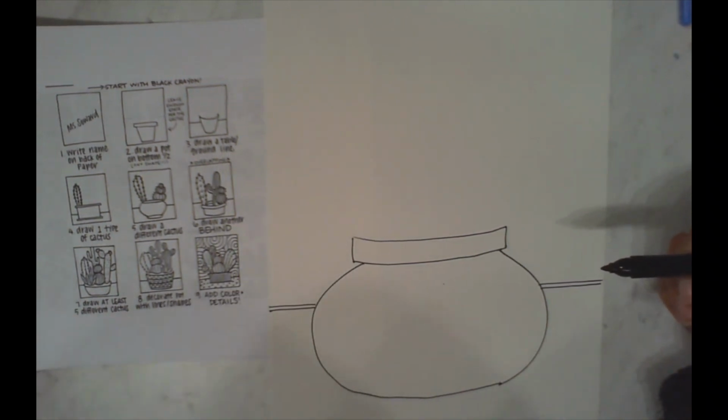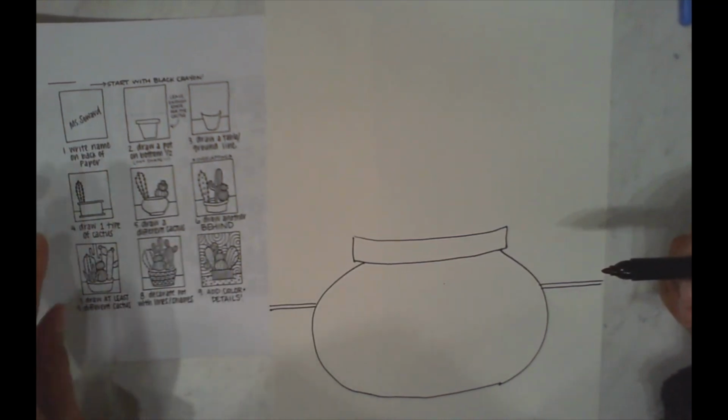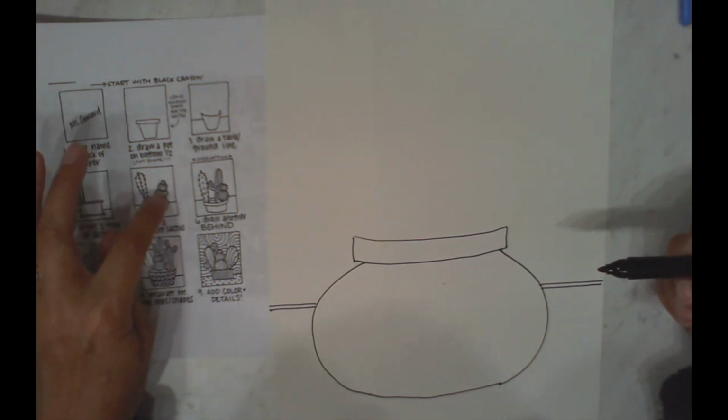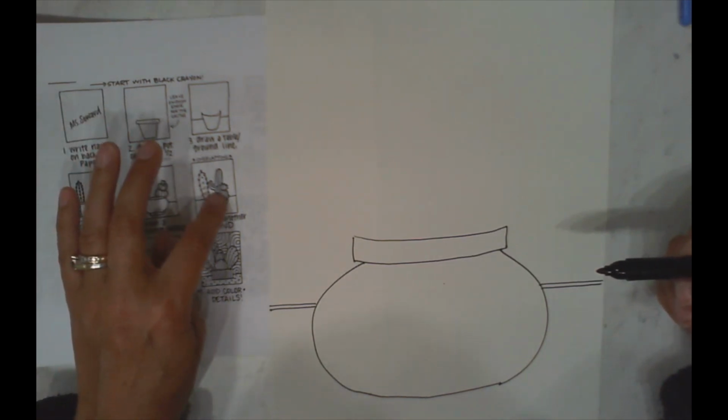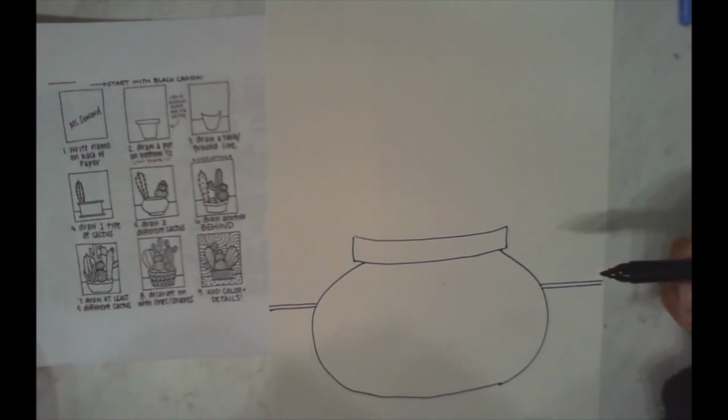All right, the next thing that you're going to do is you're going to start to fill your plants. And in this image, it shows one drawn over here, another kind over here, overlapping them, making sure they look like they are in front of and behind each other.